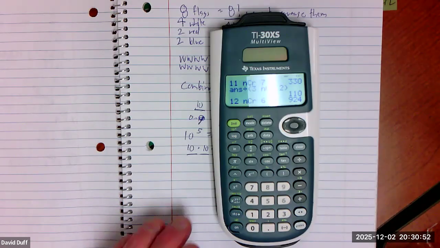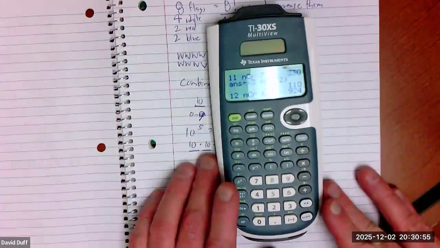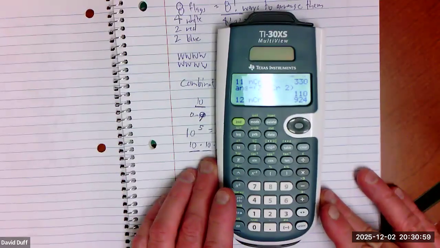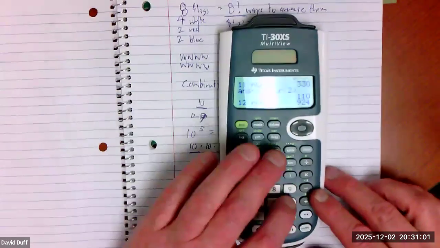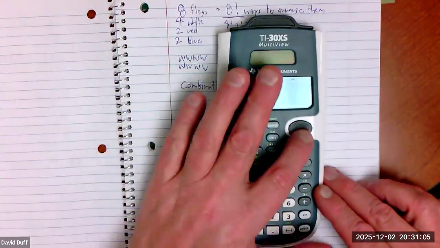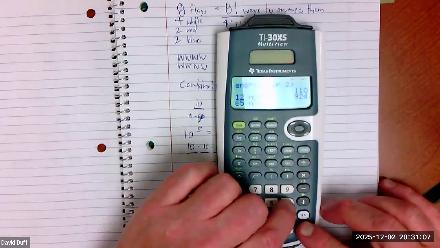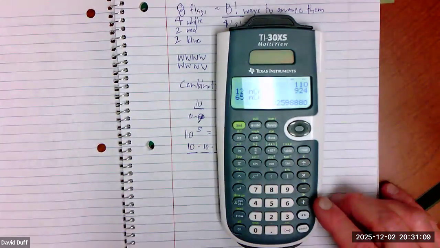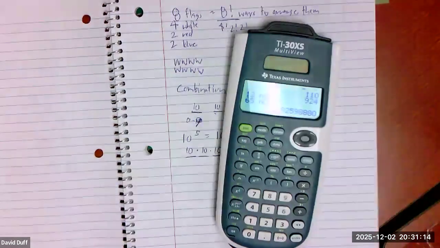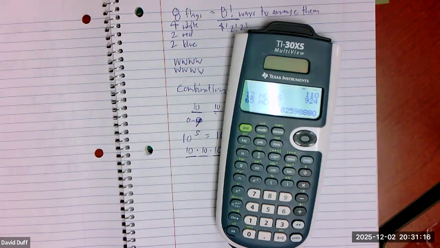We're choosing 6 numbers from 65 numbers, and order is not important. So this is 65 choose 6: 82,598,880. How easy is that?